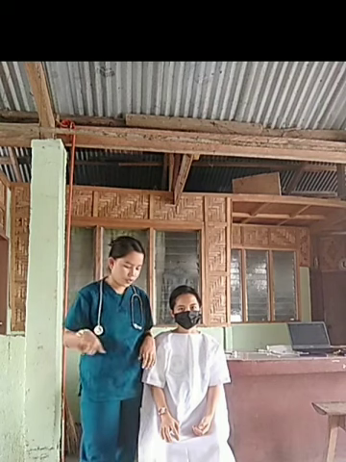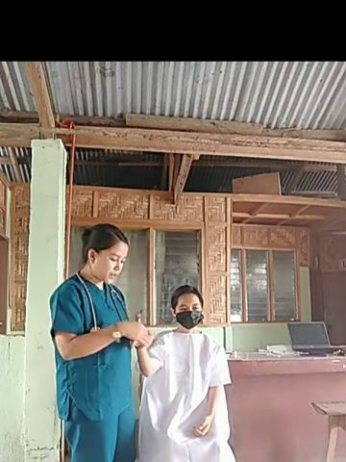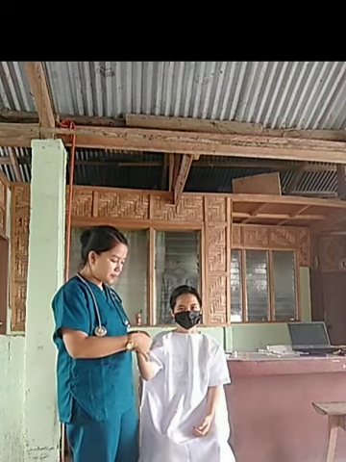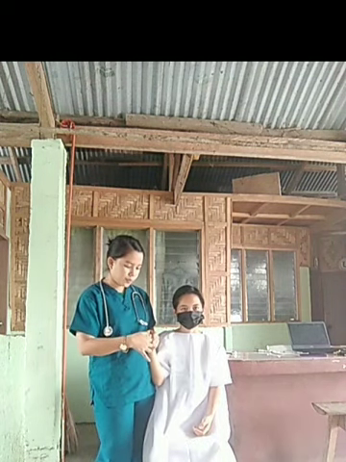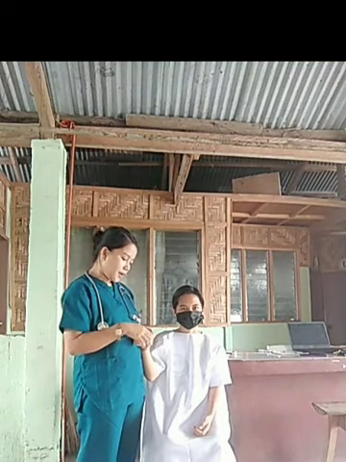Next, we're going to check the capillary refill. We're going to pinch her nail bed. As I observe, it is smooth, not spongy, and pinkish. When I pinch her nail bed, the color regains in about 1 to 2 seconds.